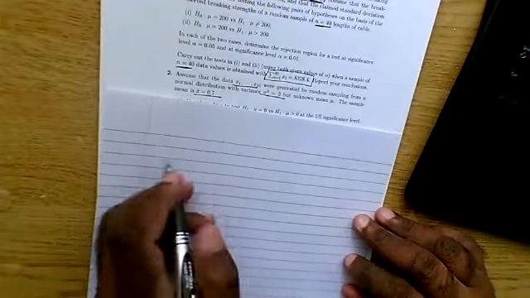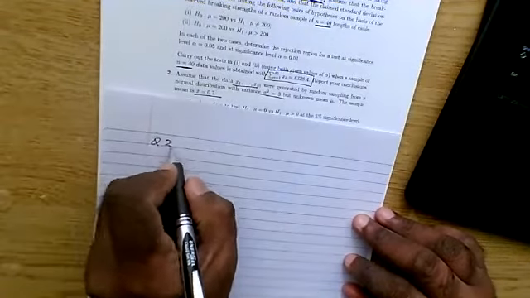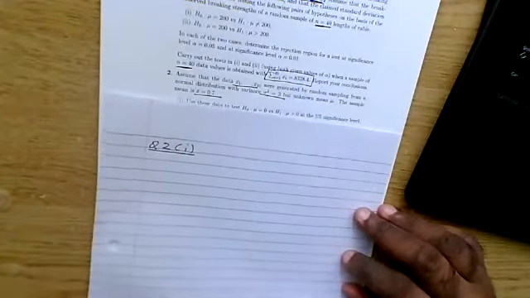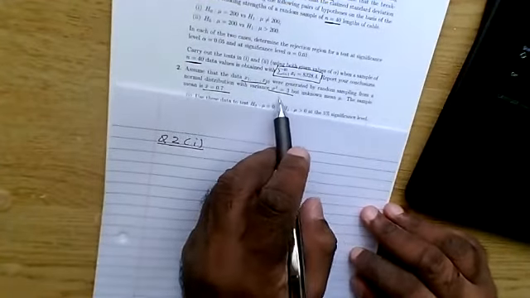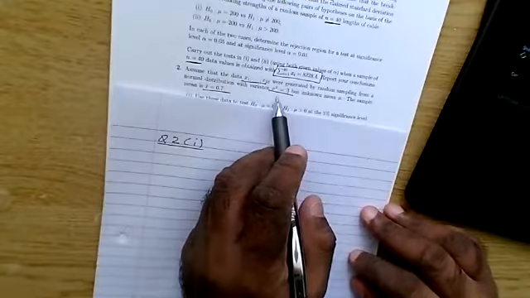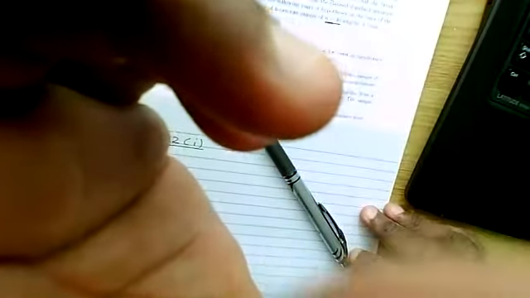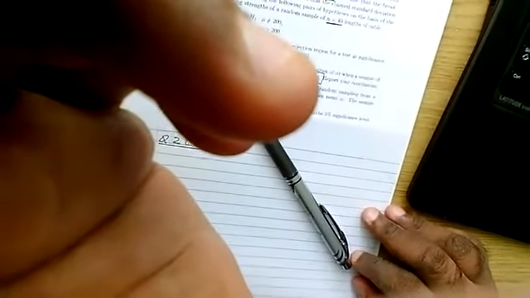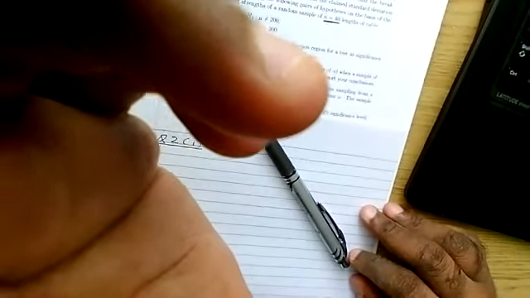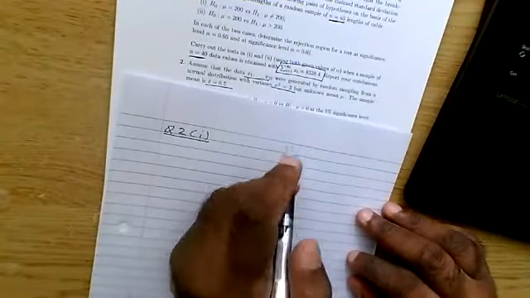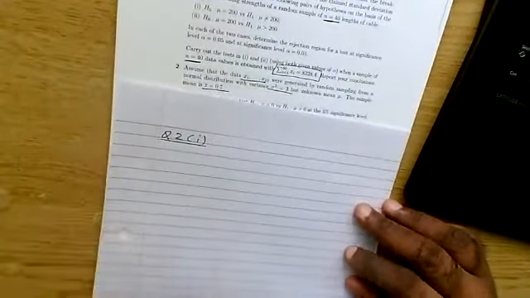So this is question 2, part 1. Once again, we are assuming that the population variance sigma squared is known. Can you guys see? I know it's not clear. Maybe it's slightly better now. So we are assuming that the population variance is known.